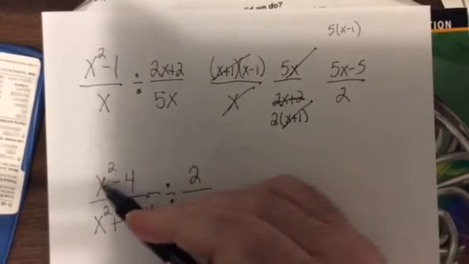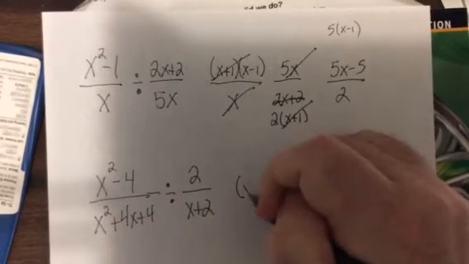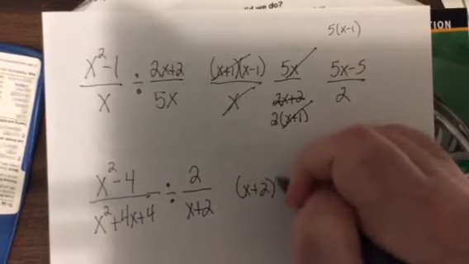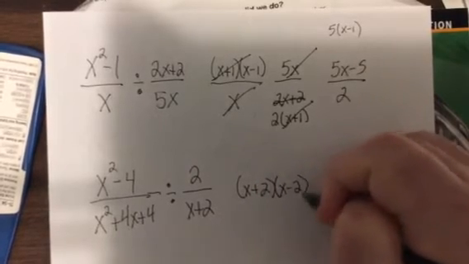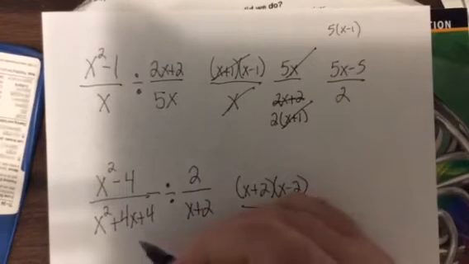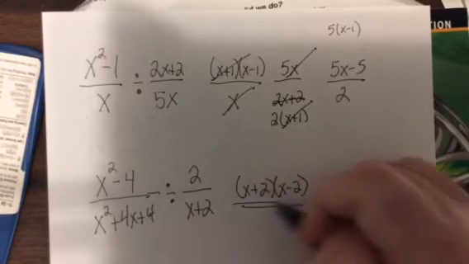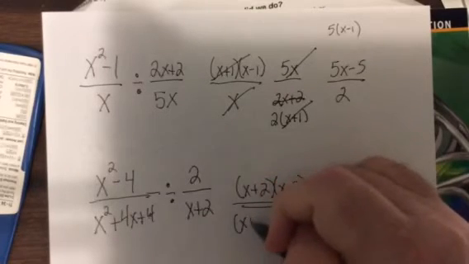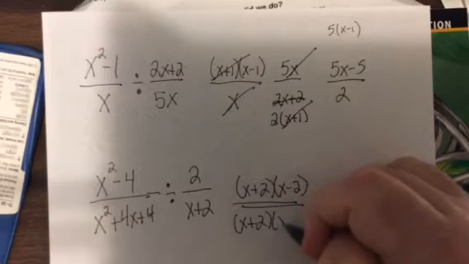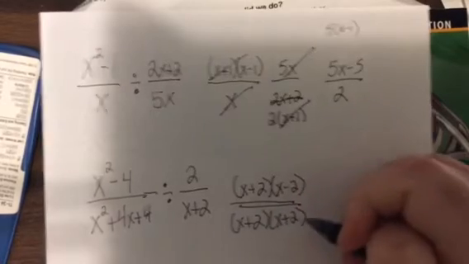So factor, that's difference of squares. Over, factor, last term's plus, so what are the factors of 4 that add up to 4? That'd be x plus 2, x plus 2.